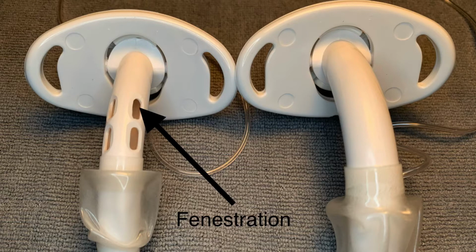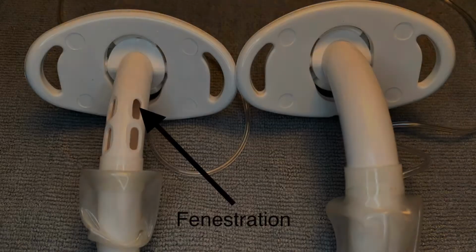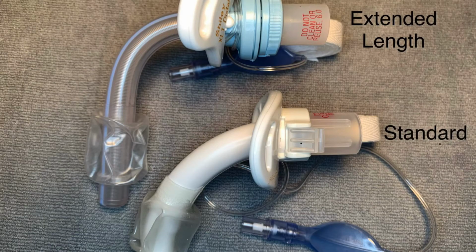Some have fenestrations or openings which allow additional air to flow through the voice box and mouth. Tracheostomy tubes vary in size based on patient size, and some non-standard varieties exist for patients with longer or thicker necks. Beyond this, custom tracheostomy tubes with different lengths and diameters can be created.